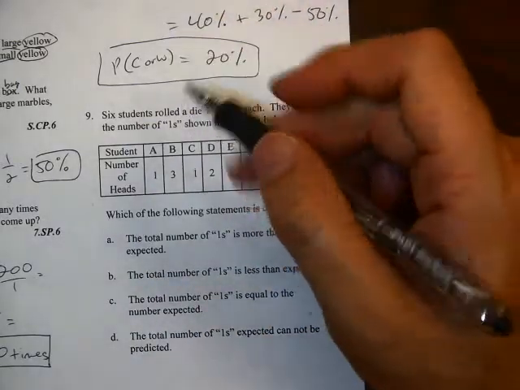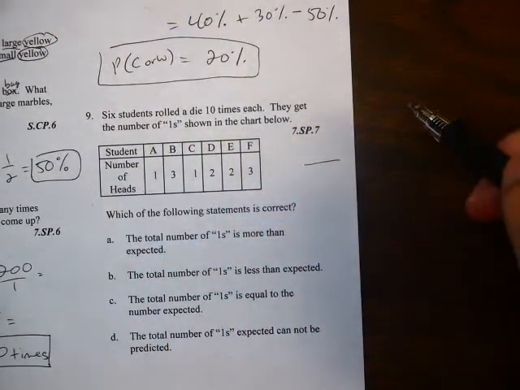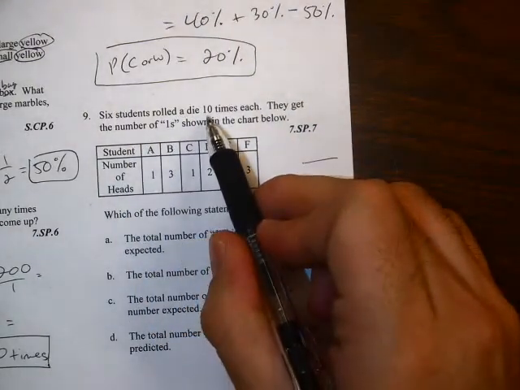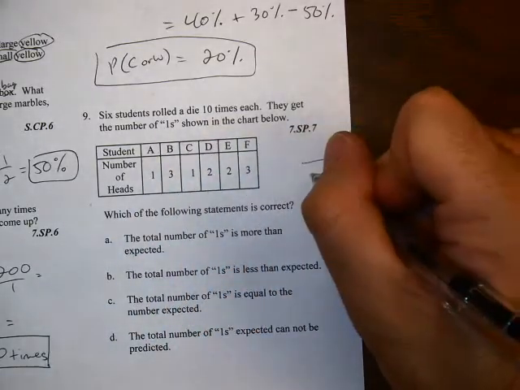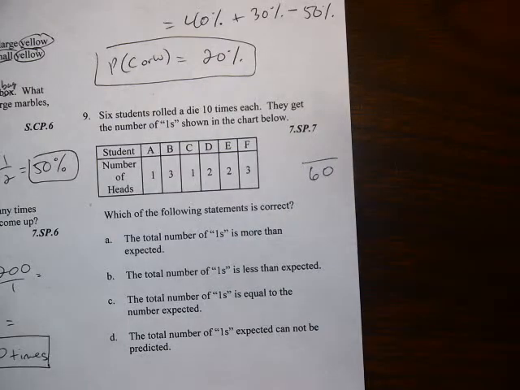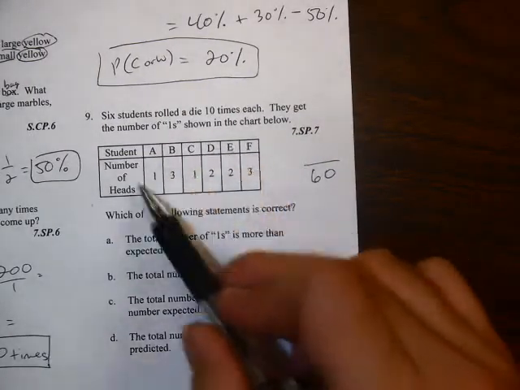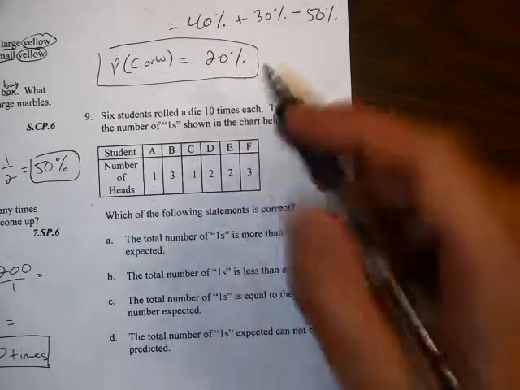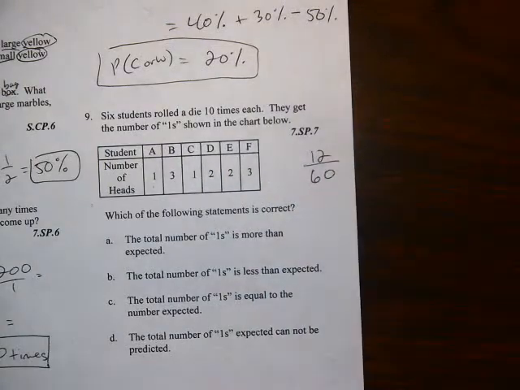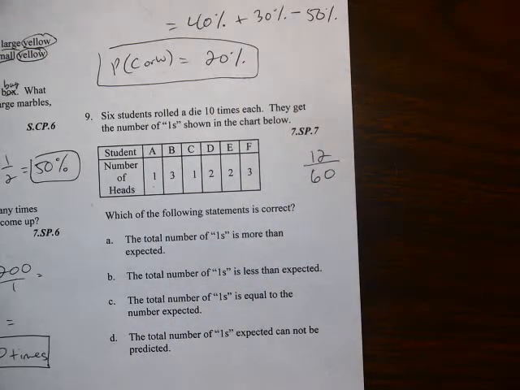Now, if we look at the total, they're saying the total for all the students all together. Remember that each student rolled the die 10 times. 1, 2, 3, 4, 5, 6. That means 6 times 10 is 60 times that they in total rolled the die. When we add these up, 1 plus 3 plus 1 plus 2 plus 2 plus 3 is 4, 5, 7, 9, 12. Out of the 60 rolls landed on the 1. So when they roll the dice, these students land on 1 12 times.